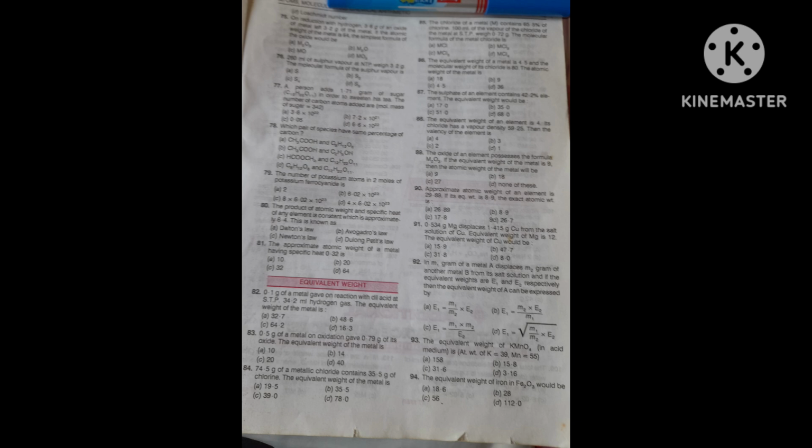This you remember, 42.2%. Then now you can calculate the weight of metal sulfate divided by weight of metal, that is equal to the weight of metal sulfate in terms of equivalent weight of M plus equivalent weight of sulfate, divided by equivalent weight of metal.